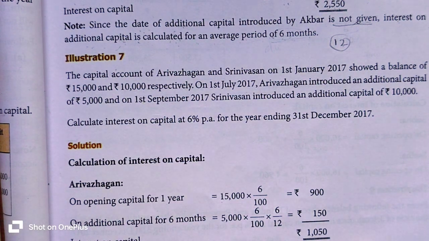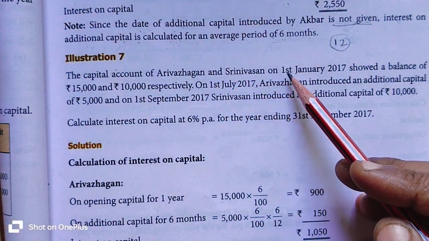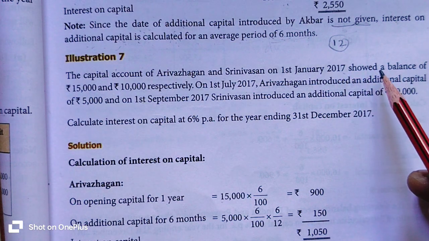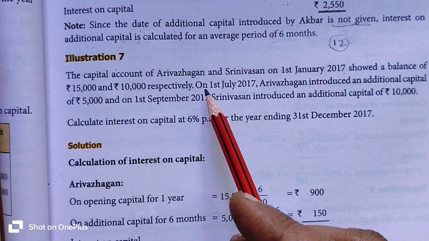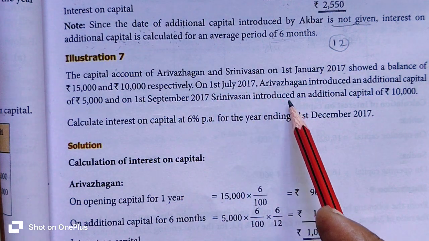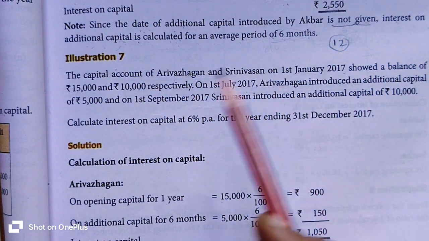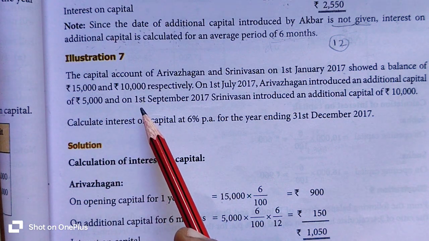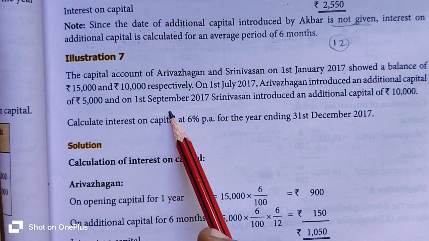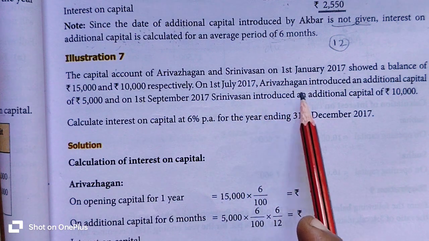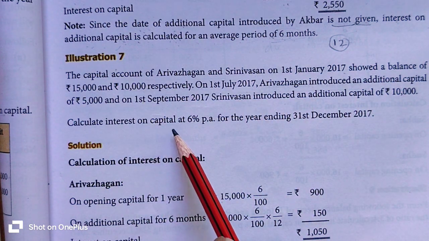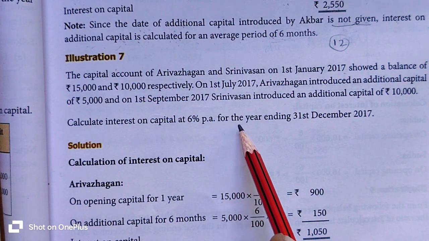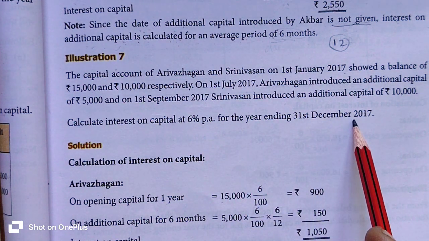The capital accounts of Harivaragan and Srinivasan on 1st January 2017 showed balances of 15,000 rupees and 10,000 rupees respectively. On 1st July 2017, Harivaragan introduced an additional capital of 5,000 rupees, and on 1st September 2017, Srinivasan introduced an additional capital of 10,000 rupees. Calculate interest on capital at 6% per annum for the year ending 31st December 2017.